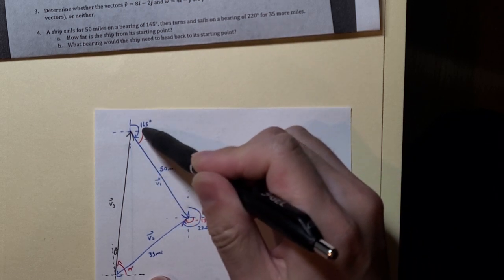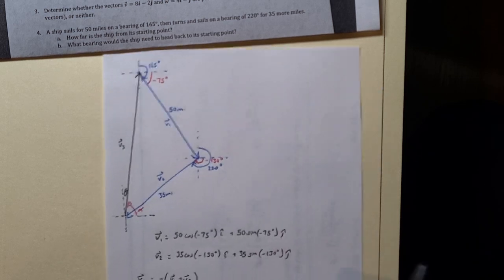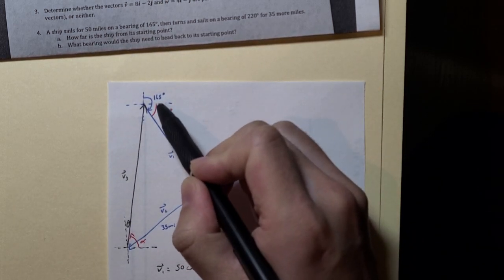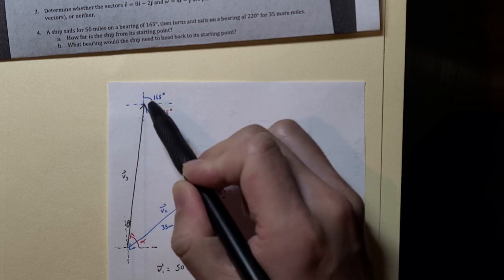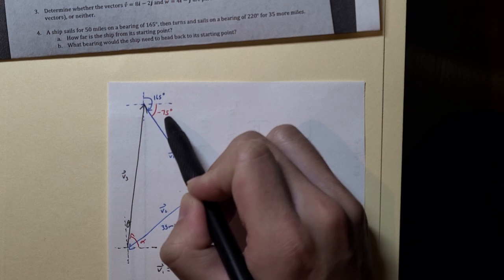Or you can say, if you want to go this way, it would be what? 360 minus 75 degrees, okay? That also is totally valid, okay? So just because we drew our picture like this, let me review how I could get minus 75.